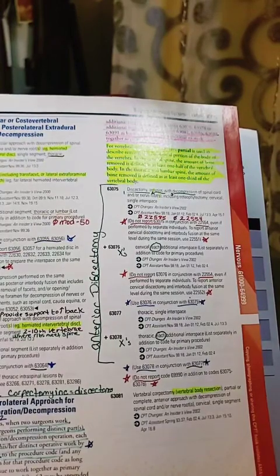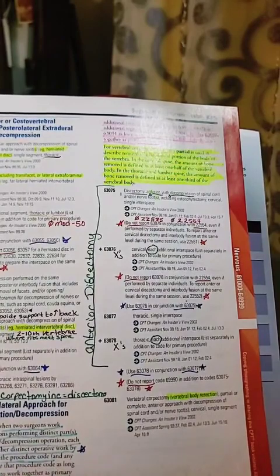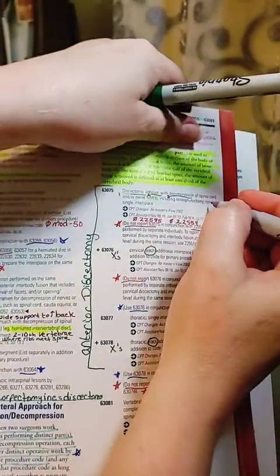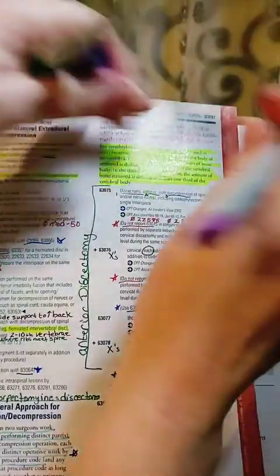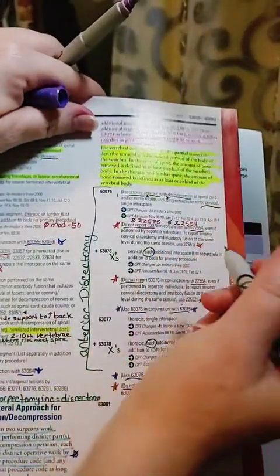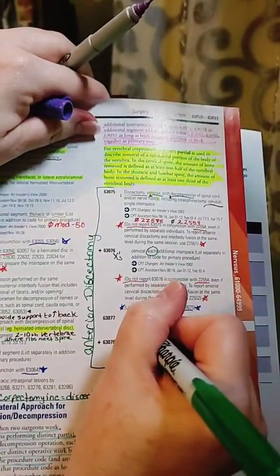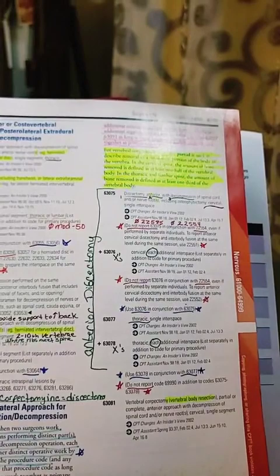Okay. So, this one's cervical, right? So, let's get out our rainbows and do cervical in purple. This one's going to be thoracic. That's it.